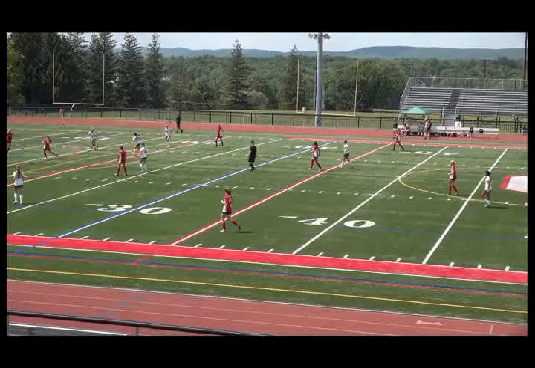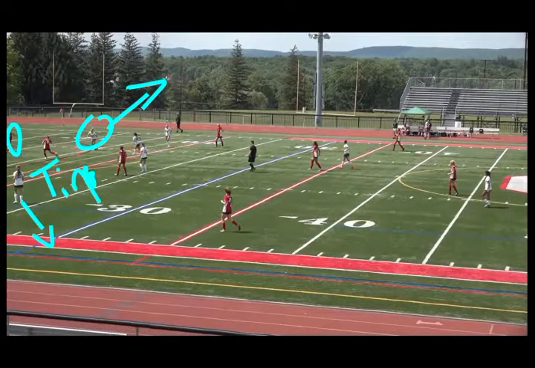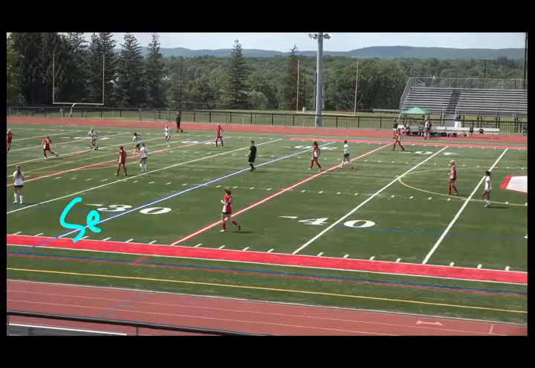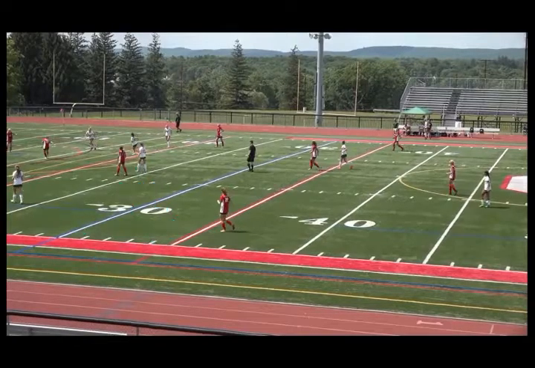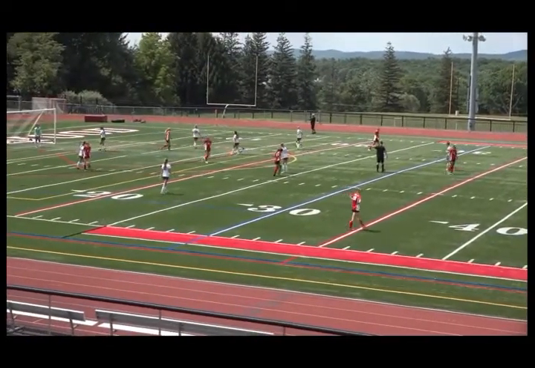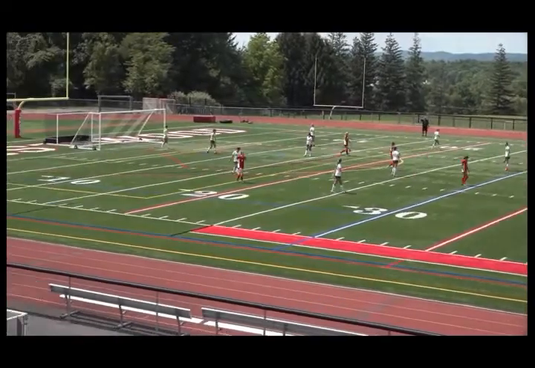So the ball gets through, and look at this. Red shirt. She's out. She's out. Time. I can't spell. Settle. Shoot. Clear. It was a rush shot. Okay.